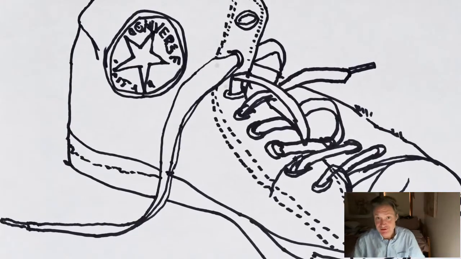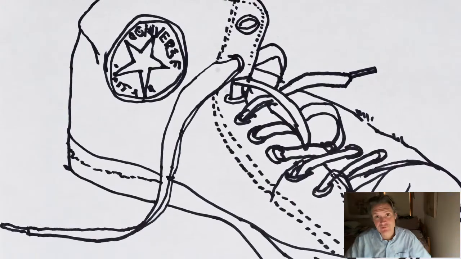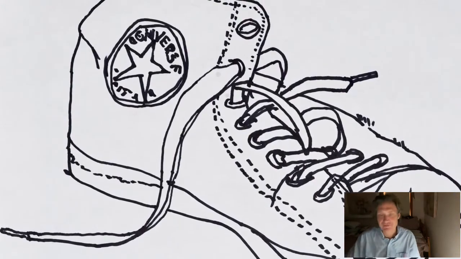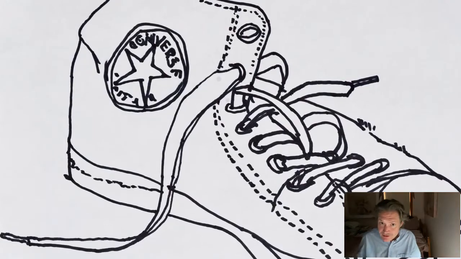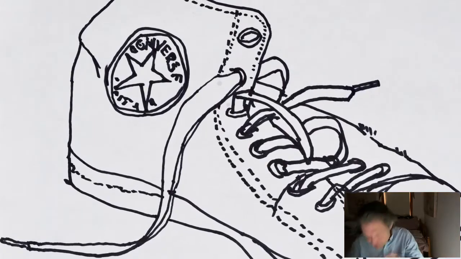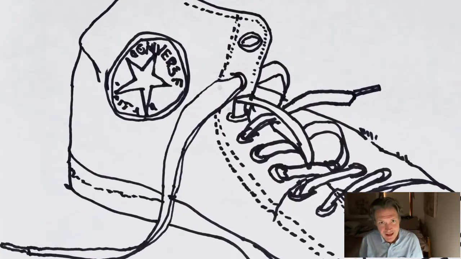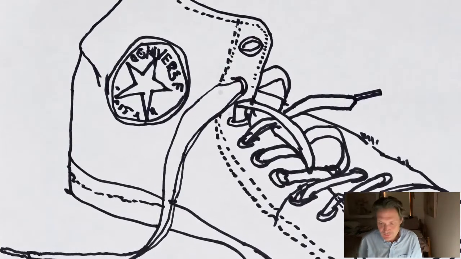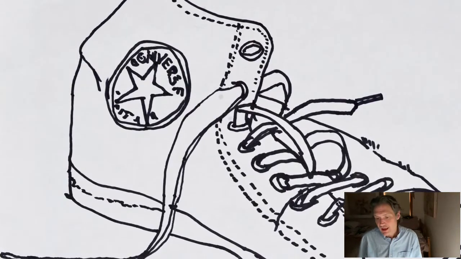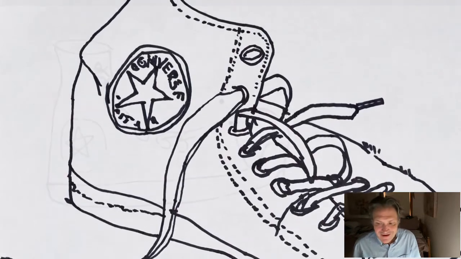I'm going to ask you to take off a shoe and set it down in front of you on the table. If that makes you feel uncomfortable, then you don't have to do it. You can just look up a picture of a shoe on your Chromebook and use that as your reference. What we're going to do is draw a shoe, and we're going to use something called modified blind contour.